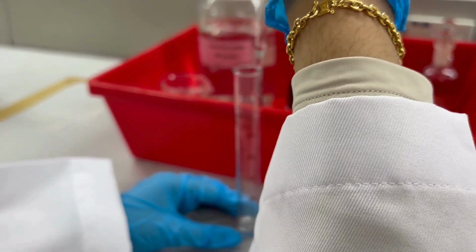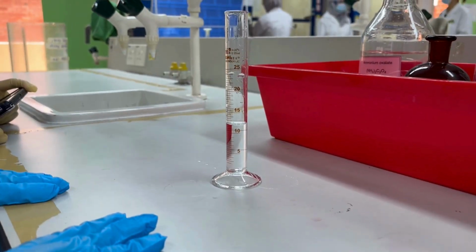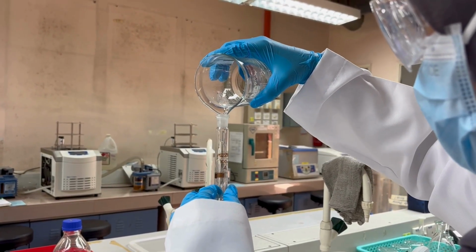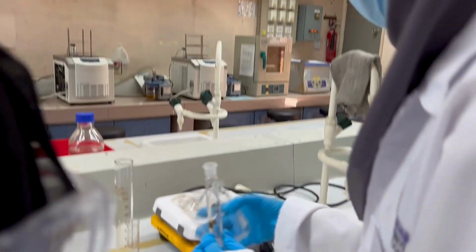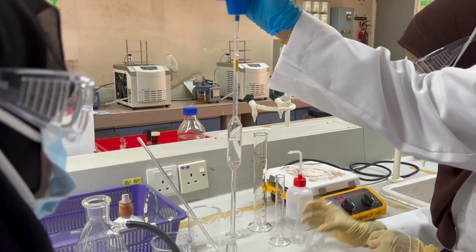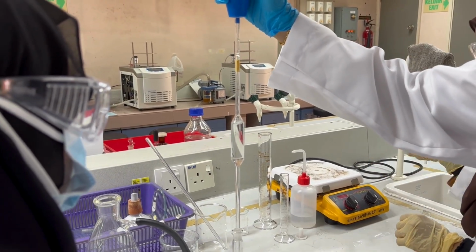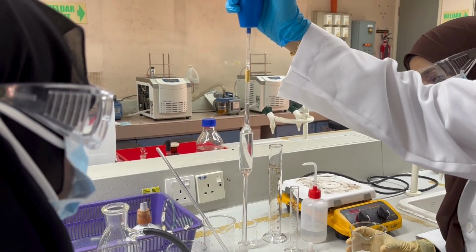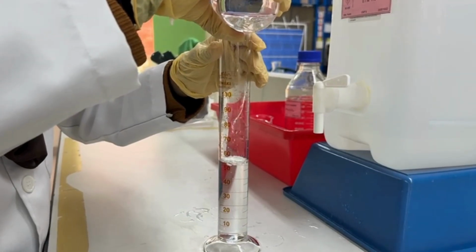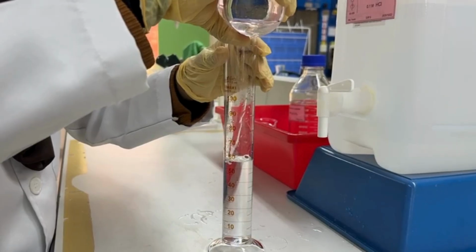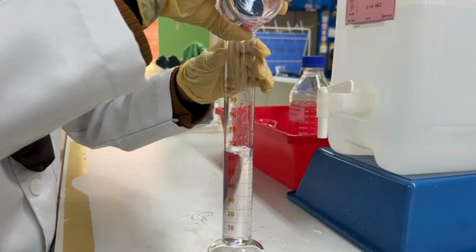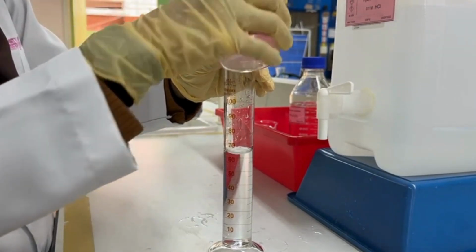Measure 12 ml of 3 mol hydrochloric acid and then transfer it into a 100 ml volumetric flask. Transfer 25 ml of amine solution by using a pipette into 3 different beakers. Measure 75 ml of 0.1 mol hydrochloric acid and pour it into the beaker containing amine solution to dilute it.